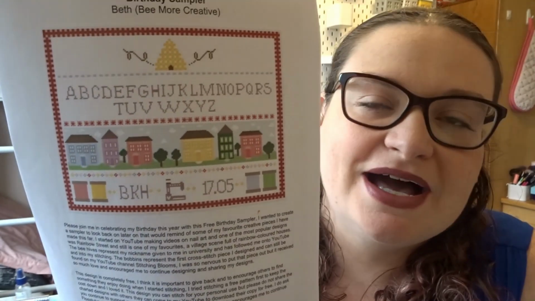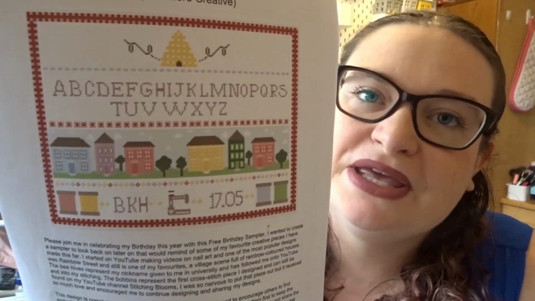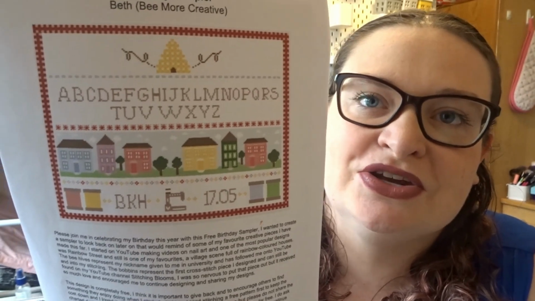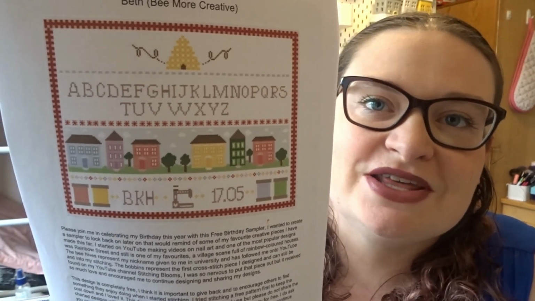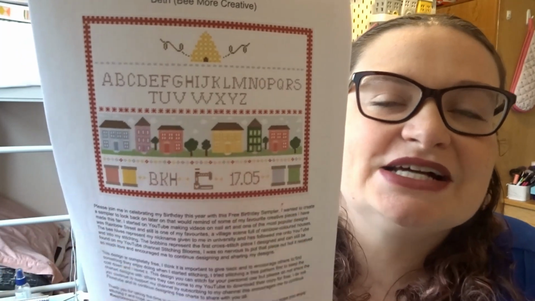Obviously there is a beehive for Be More Creative. Bee is my nickname. I got it when I was at university, so I have included that. The middle band is actually full coverage.